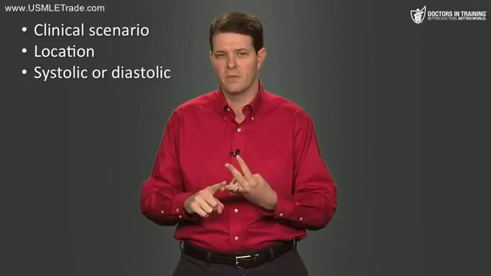Now, there are three key pieces of information that you need to pay attention to on questions about heart murmurs: the clinical scenario, the location on the chest where the murmur is the loudest, and whether the murmur is systolic or diastolic. So, as we talk about the different valvular lesions that cause murmurs, pay attention to those three key pieces of information.